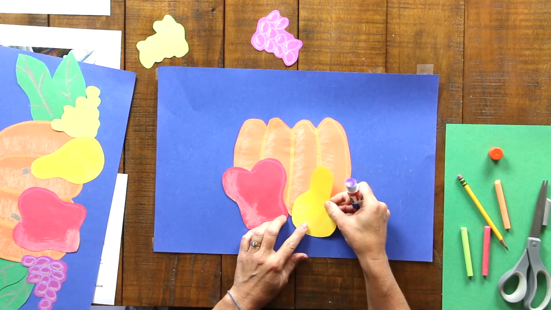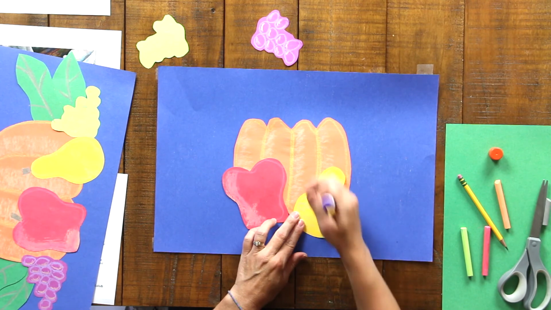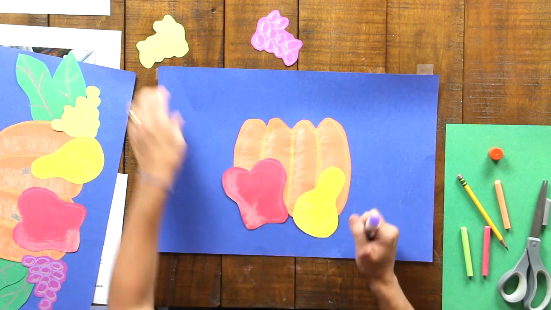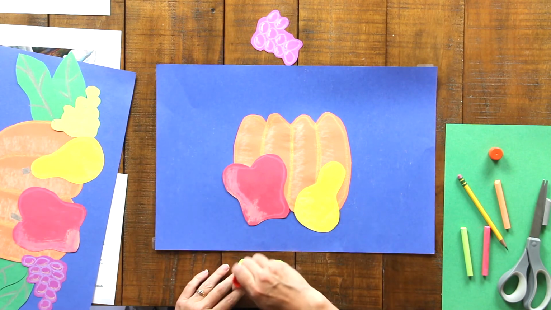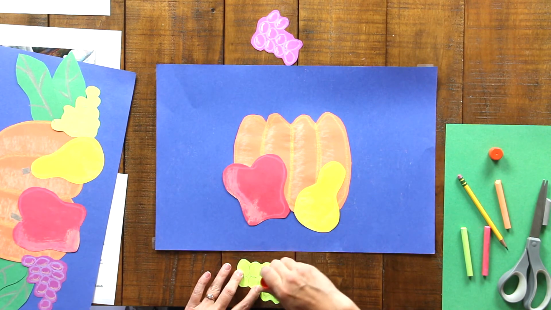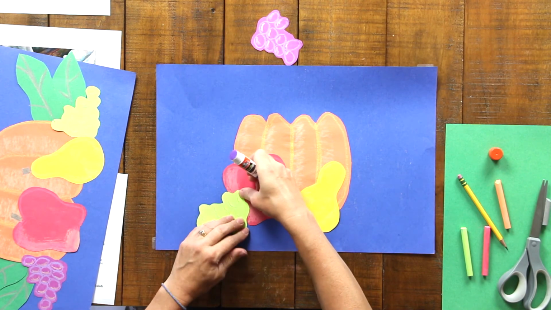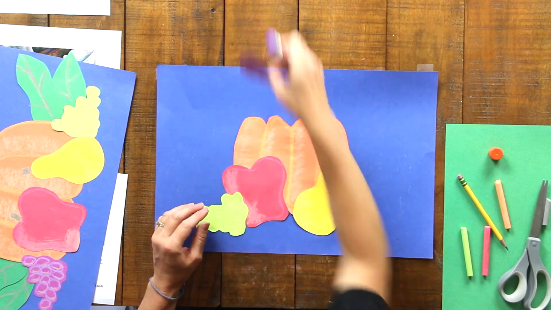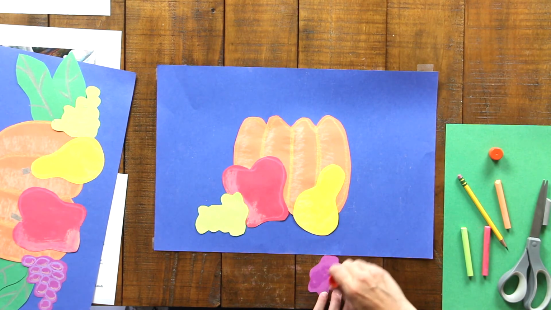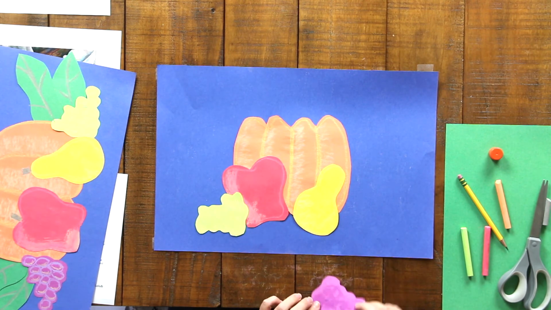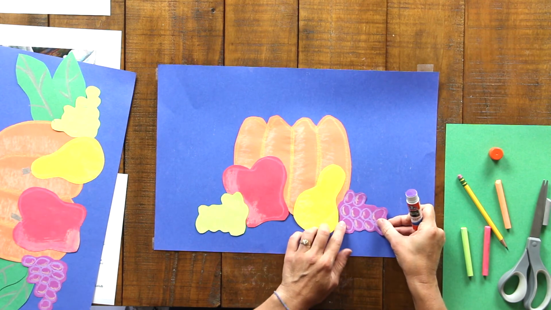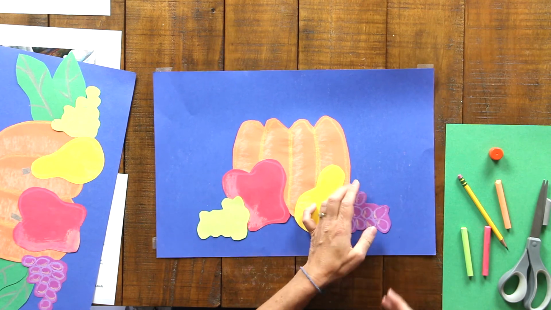They can go the same way, or they can go different ways. Let's see, we'll put this one going this way. Then I'm going to put my green grapes down, right there, snuggled into that apple. And then we'll put our purple grapes down. All right. That looks pretty yummy, I think.